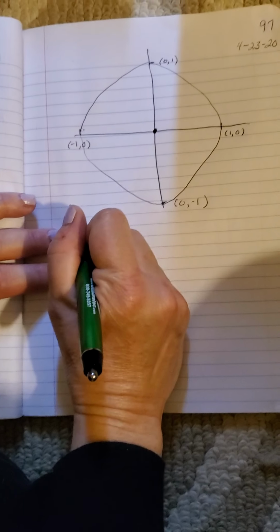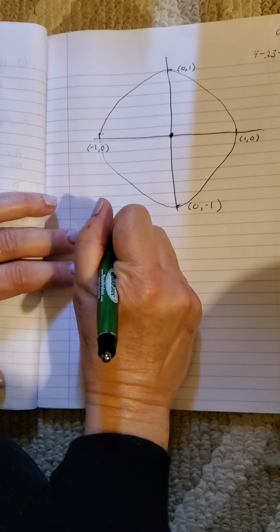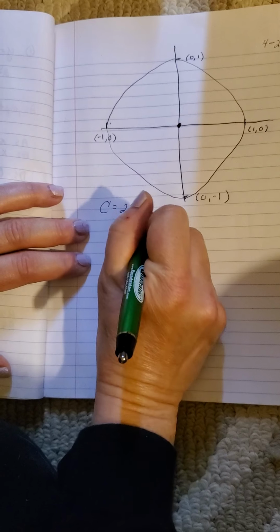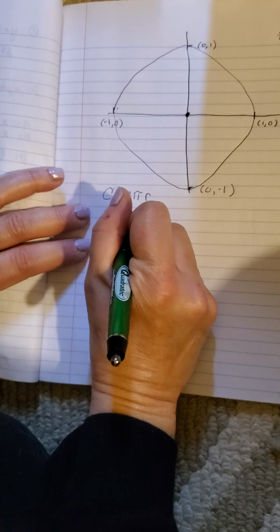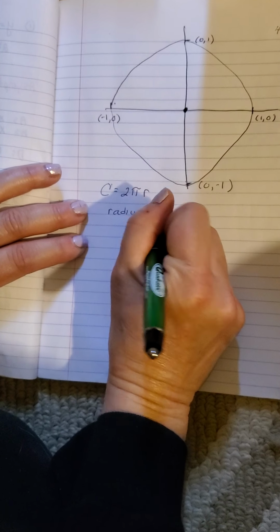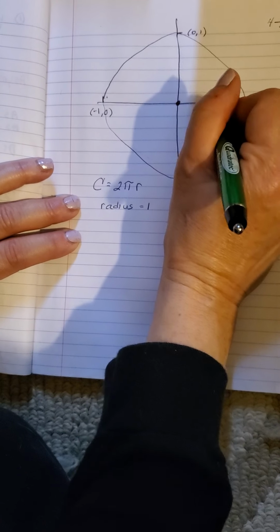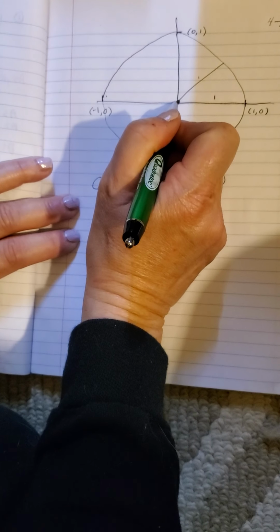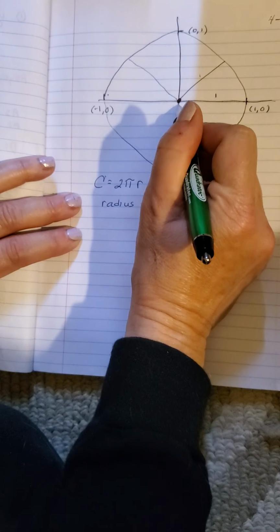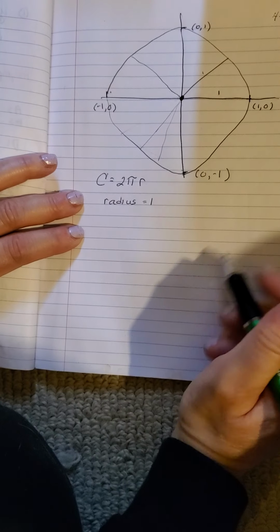Okay? All right. The formula for the distance around the circle, or the circumference, equals 2 times pi times the radius. And we already said my radius is 1, because from here to here, the center to one of the points is 1. So that means any of these lines here, from the center to a point on the circle, is 1. I can draw any number of them, okay?